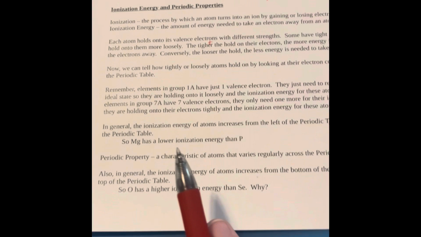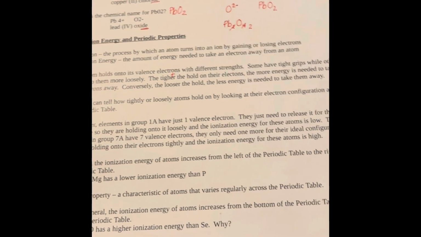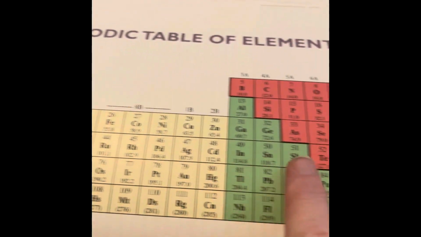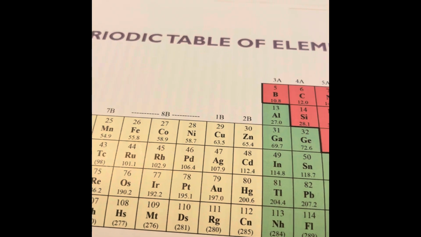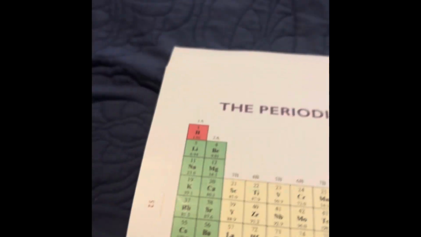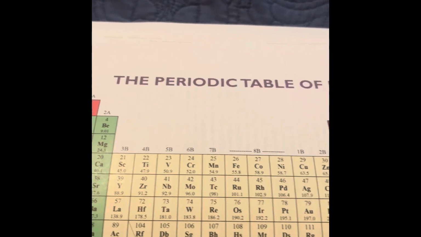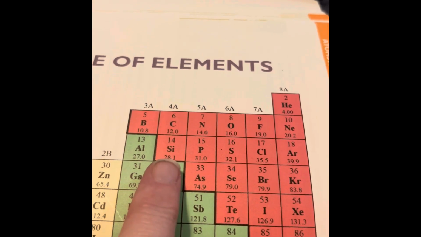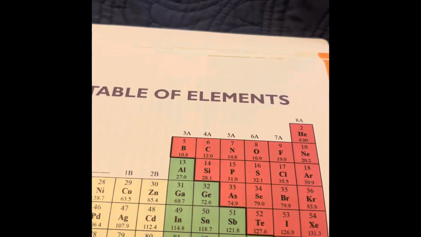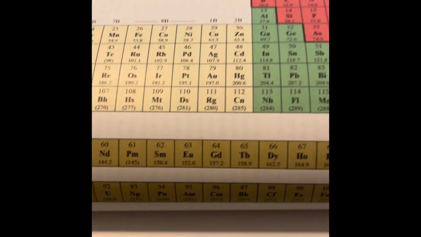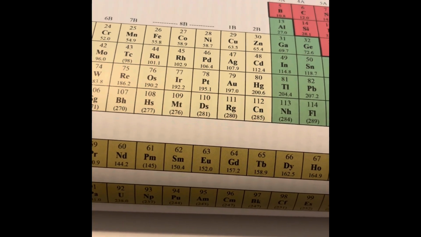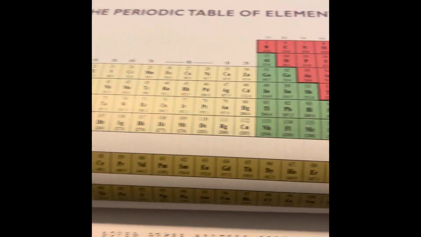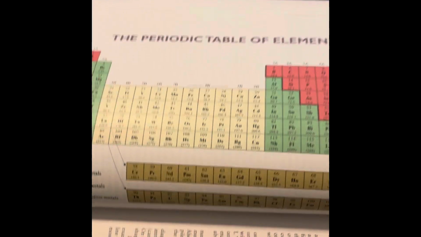So the periodic property in general is that the ionization energy of atoms increases from the left of the periodic table to the right of the table. So as you go from this way to this way, the ionization energy increases, okay? So magnesium, right here, has a lower ionization energy than phosphorus, okay? Because it increases as you go this way. And just for reference, a periodic property is a characteristic of atoms that varies regularly across the periodic table. And we're going to talk about several in this part of the chapter.